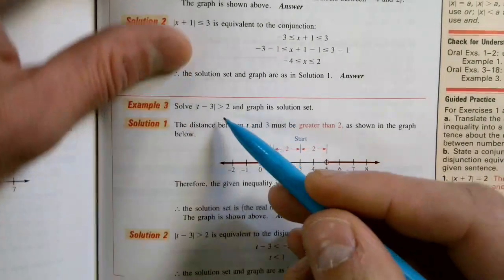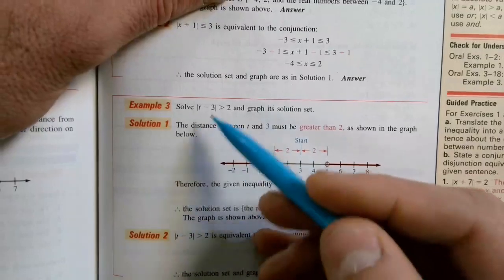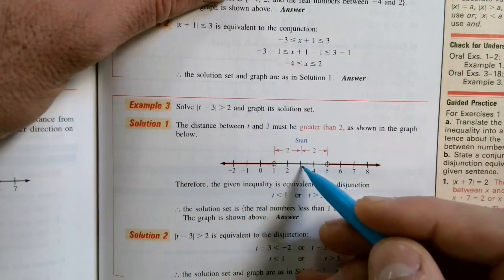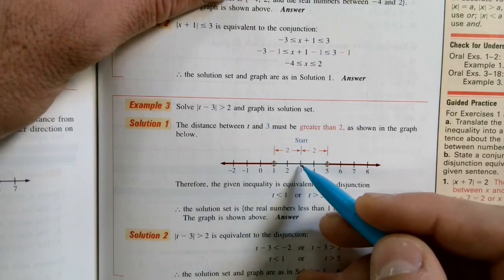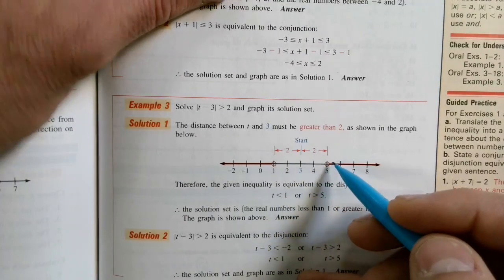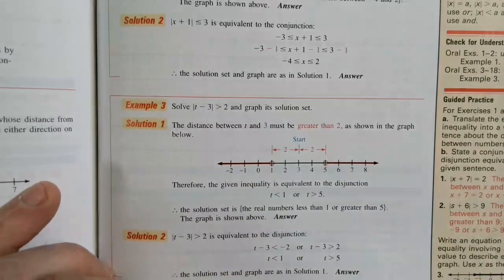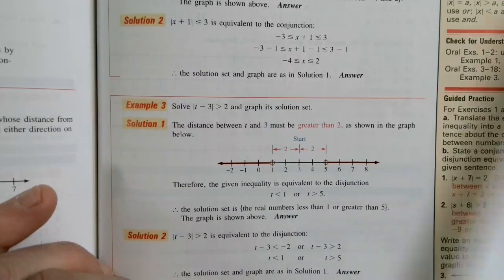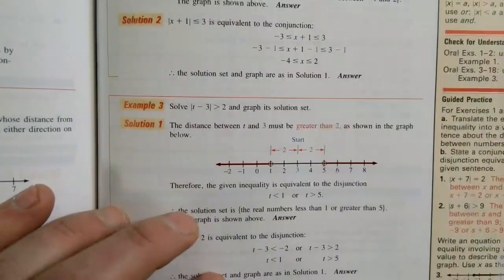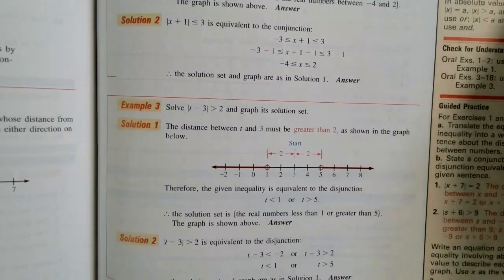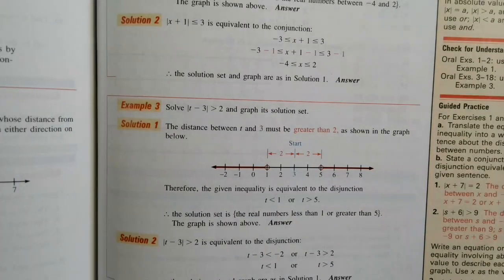Okay, we did it. You can do the same thing with the picture as we did before. The distance between some number and 3. So we're going to pick 3 as our starting point, and we're going to go 2 away, and it's got to be farther than 2 away. So 5 and the 1. Ends up getting it either way. You can do the graph, or you can do the equation. I like doing the inequality because it's more intuitive to me. But you can do it either way.